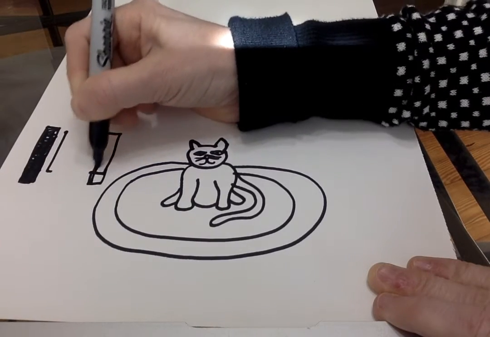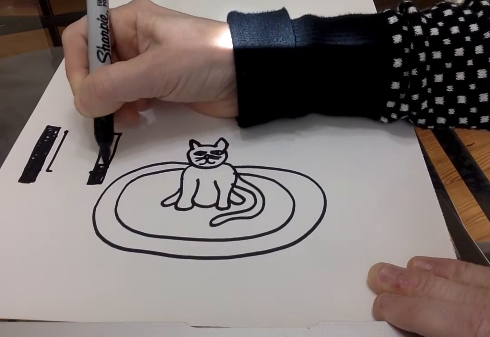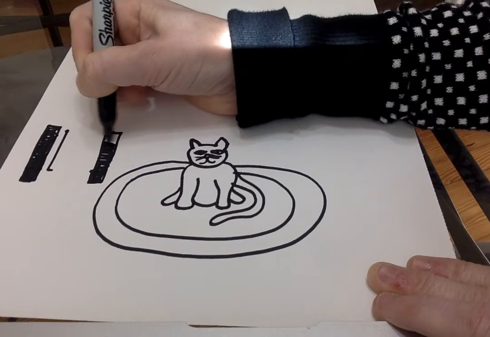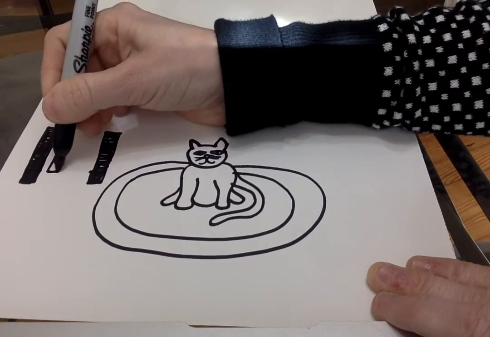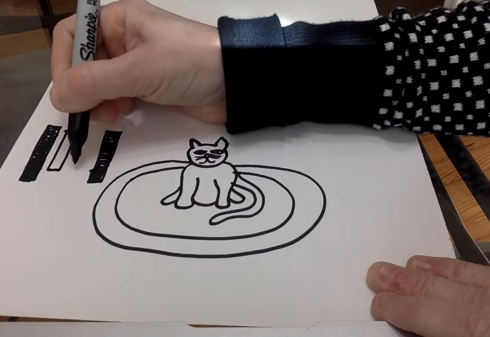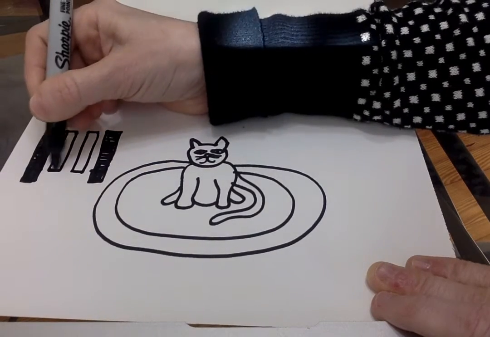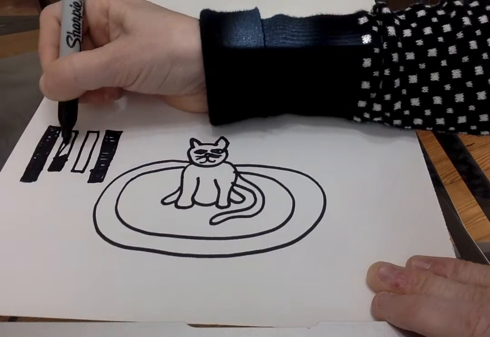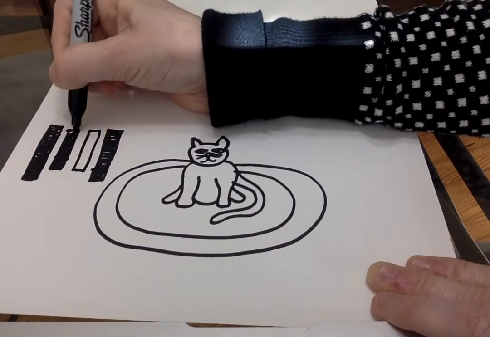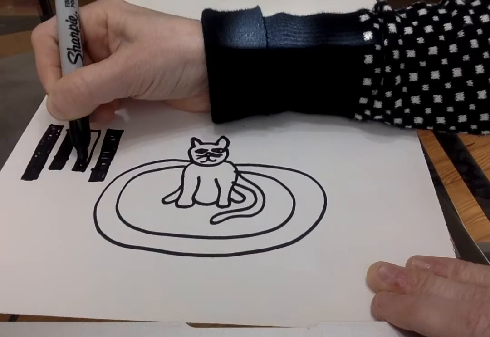Here's my other one. All right, and then I'm going to have my other, and look how these legs are shorter. And the reason why they're shorter and why you can see them from the inside is because they're farther away.